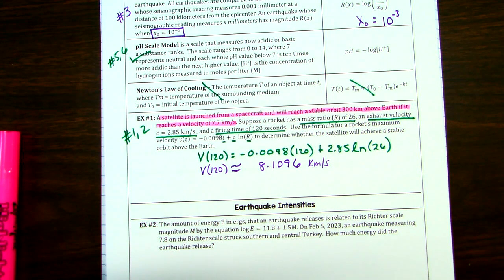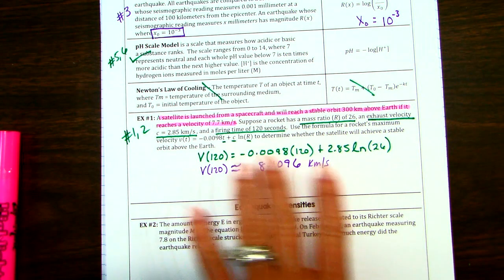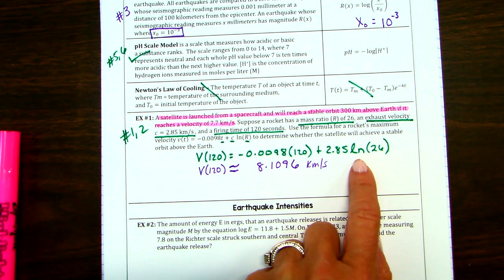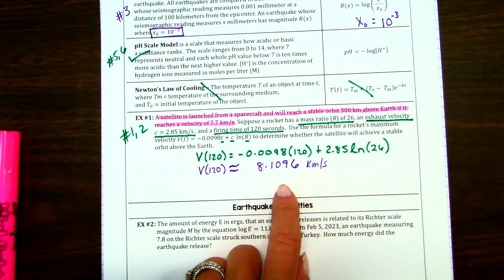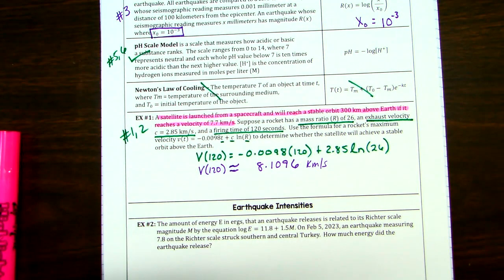So what we got when we put this in our calculators, typed it in left to right, that's natural log, not log. So if you get something different, a common mistake on this problem is they put log in instead of natural log, okay? That's the velocity when we have all those variables plugged in.